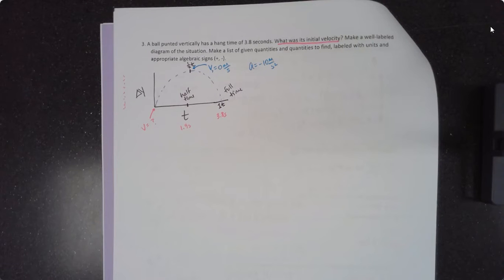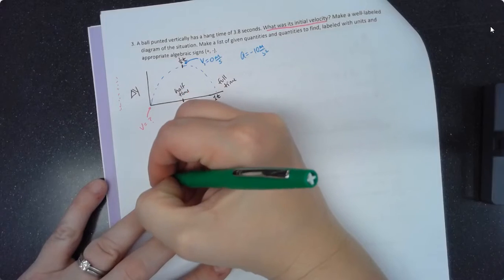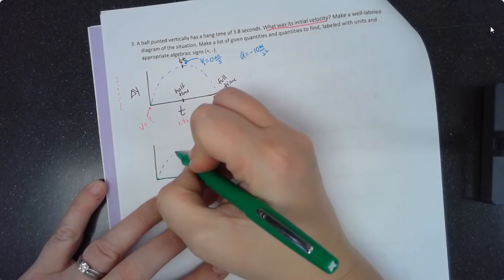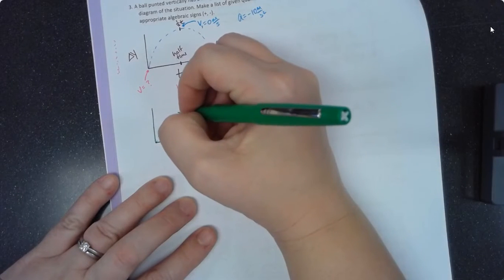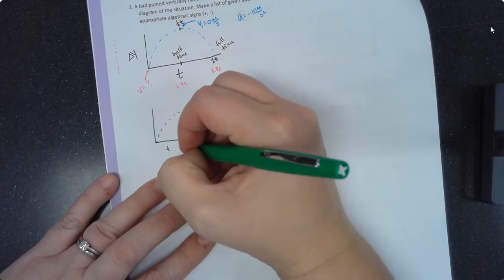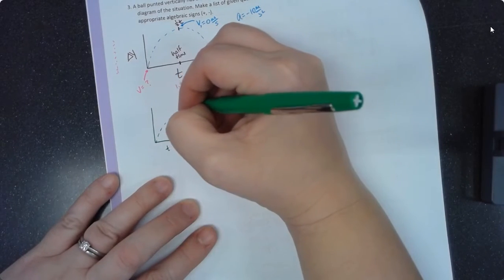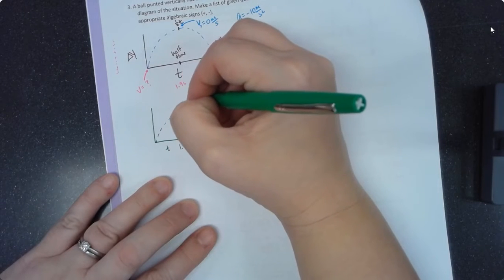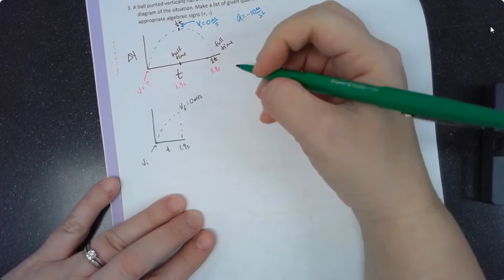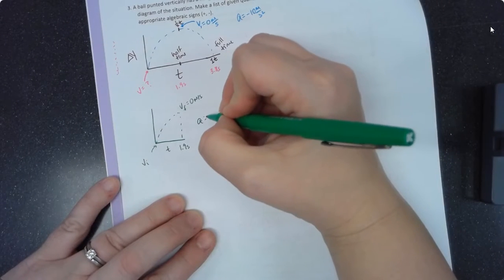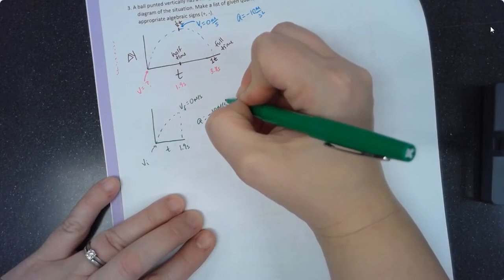So if we just consider that first half, this part of the motion, we've got our time, 1.9 seconds. Our velocity, this would be our final velocity then, is 0 meters per second. We're trying to find that initial velocity, and we know that acceleration is minus 10 meters per second squared.